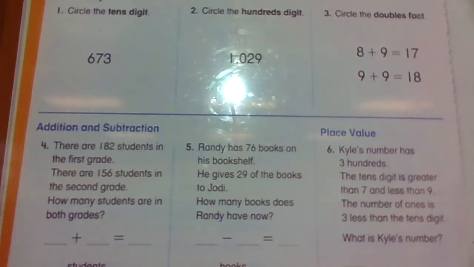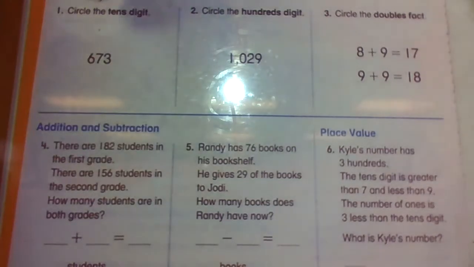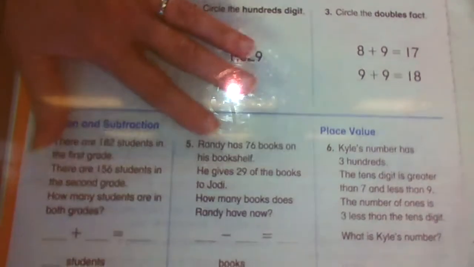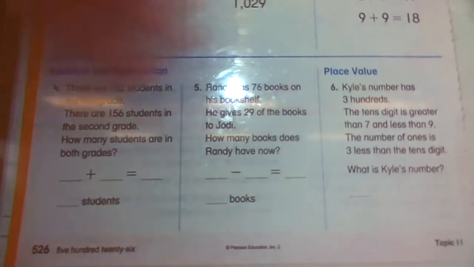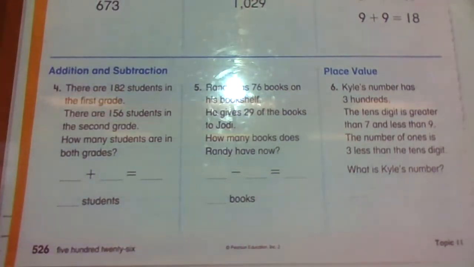Okay, on 1 and 2, it's talking about circle the tens digit. So think about place value. Circle the hundreds digit, place value. Find the doubles fact. Oh my goodness. You better not miss this one. Oh my goodness. All right, now let's look down at the bottom because the last ones on 4 and 5, you're going to have to do a number sentence.